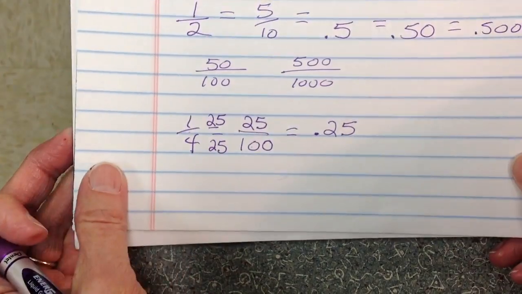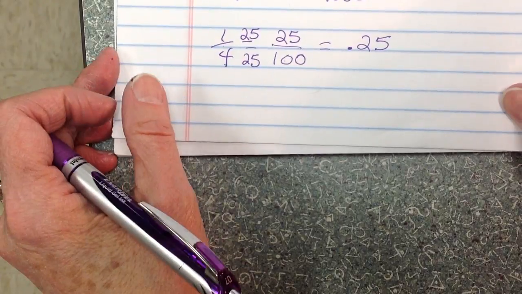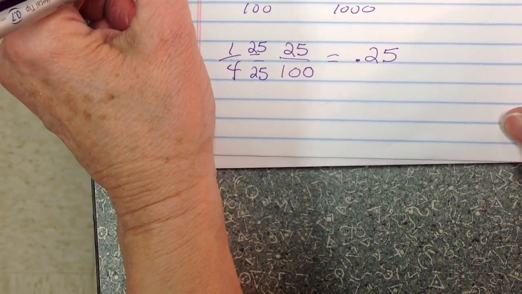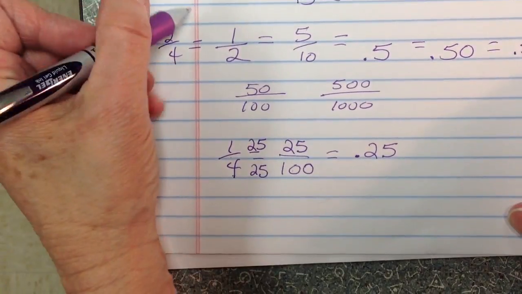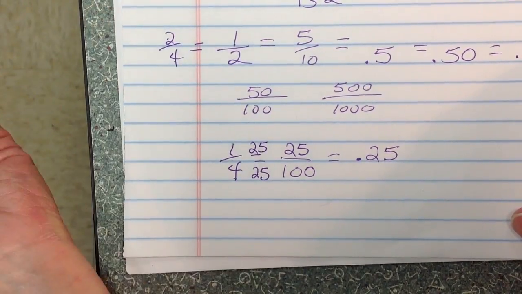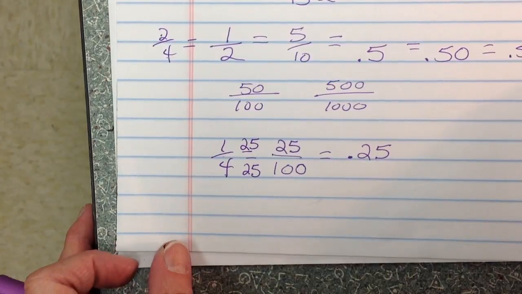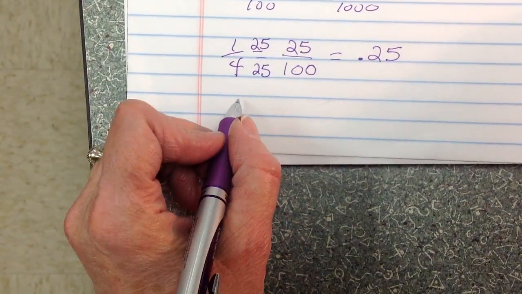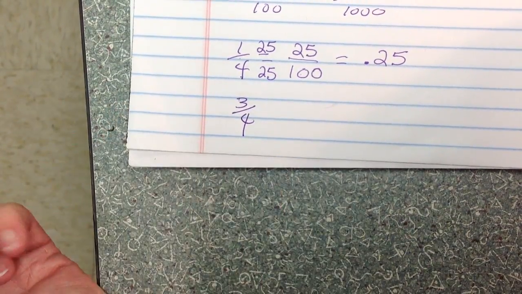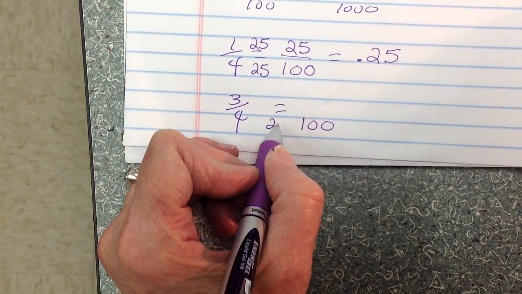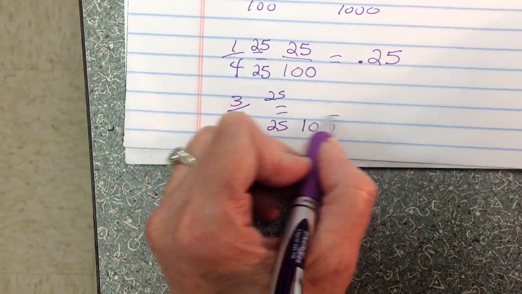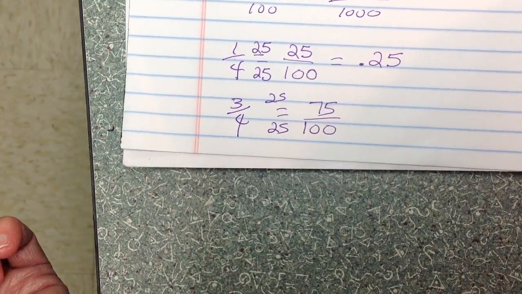And then the third most important benchmark fraction, well, 2/4, 2 quarters out of a dollar, but that's 1/2. 2/4 is 1/2 because you simplify 2/4 to 1/2. And then next we have 3/4. And to equal 100, 4 times 25, 3 times 25, you get 75 hundredths.